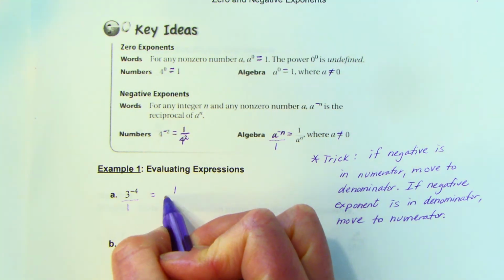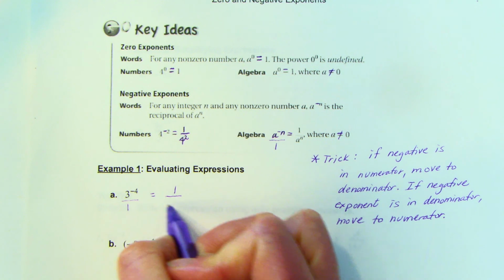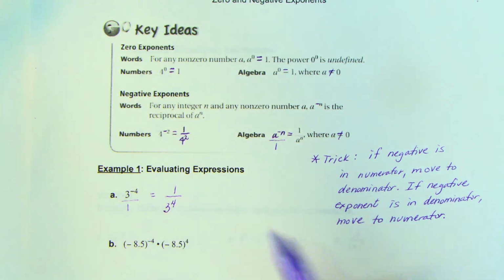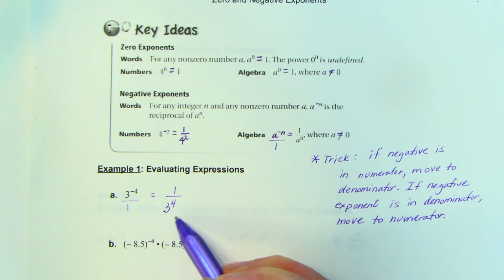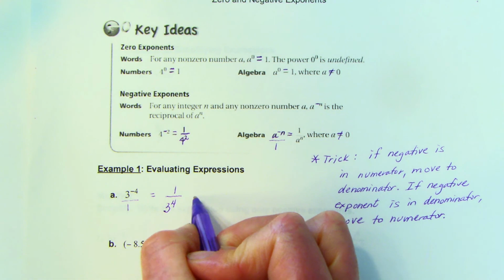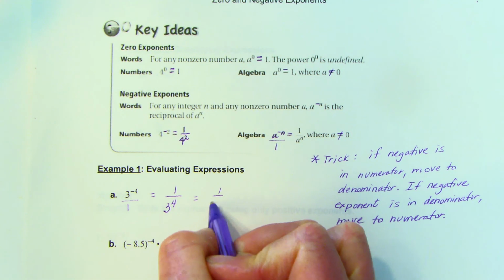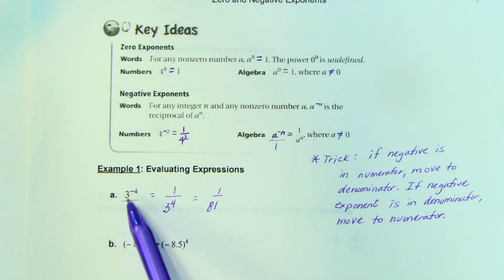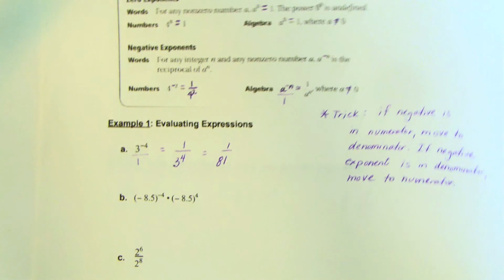So we're going to put 1 in the numerator and then move this down to the denominator and make it positive, 3 to the 4th, and then you need to evaluate that number. 3 to the 4th power is 81. So that's 1 over 81. All right. When we simplify, we try to not have negative exponents. So you are getting rid of the negative exponent.